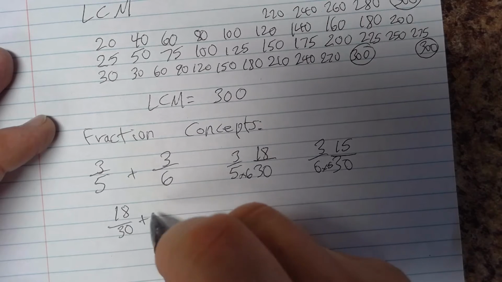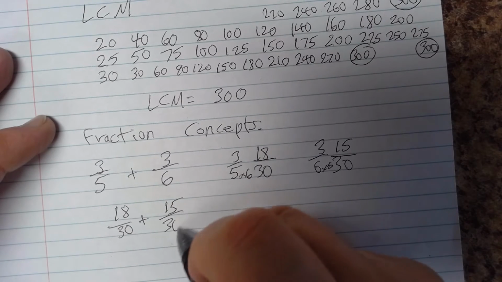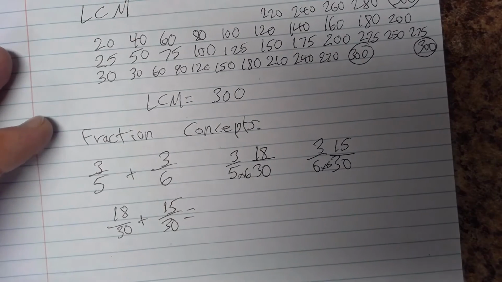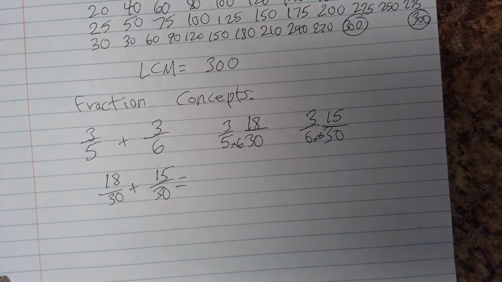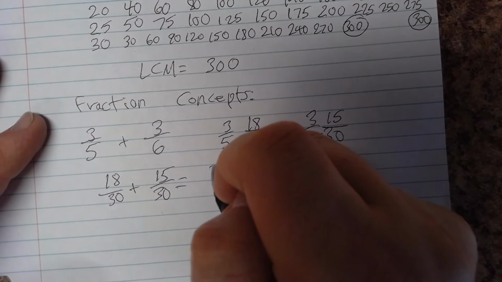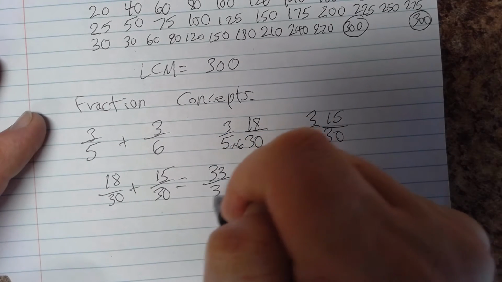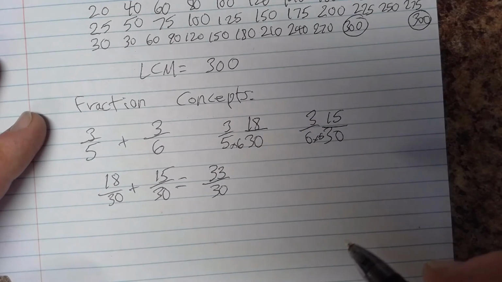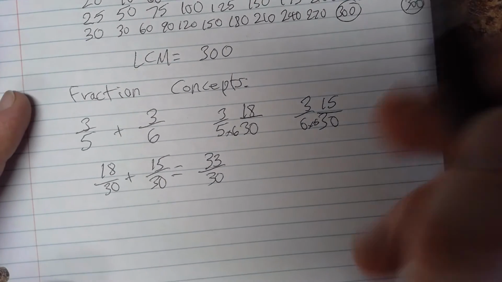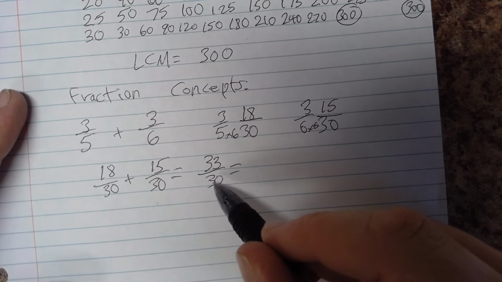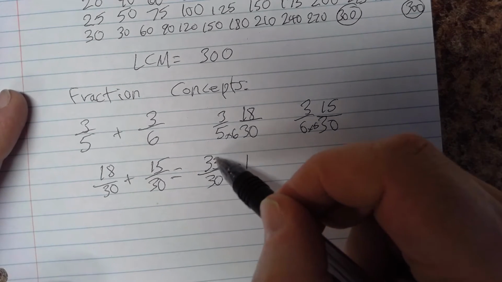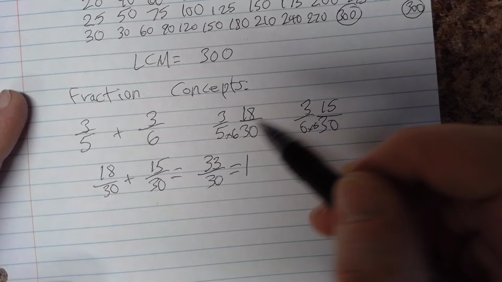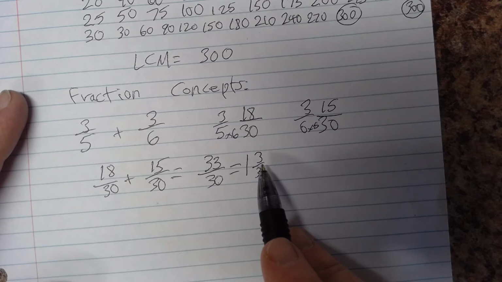18 30ths add 15 30ths. Once we've done common denominators, all you have to do now, you don't add the denominators, just add the 18 and the 15, which is 33. So we're going to get 33 over 30. It's an improper fraction. We can clearly pull out a whole number here, right? For 30, pull out a whole number. So now we're at 30 and we have 3 more left. 1 and 3/30ths.